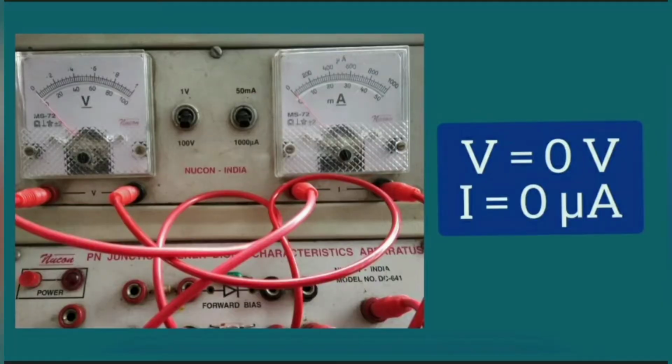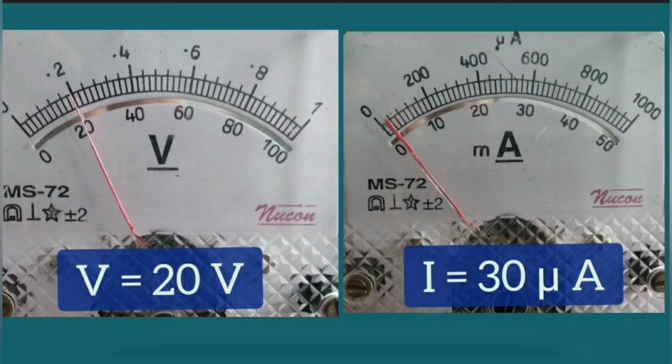As we are aware, a source of high voltage is used to apply reverse bias. Voltmeter used to measure reverse bias has the range from 0 to 100 volts, while current being very small is measured in microammeter. So students, starting from 0 reverse voltage, we obtain a corresponding current of 0 microampere. Now let us increase the voltage in steps of 20 volt. So the second reading is corresponding to the reverse potential difference of 20 volt. We obtain current of 30 microampere.